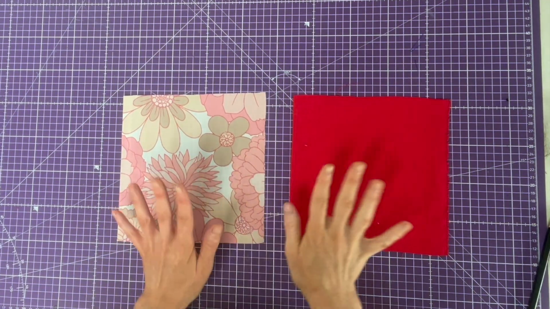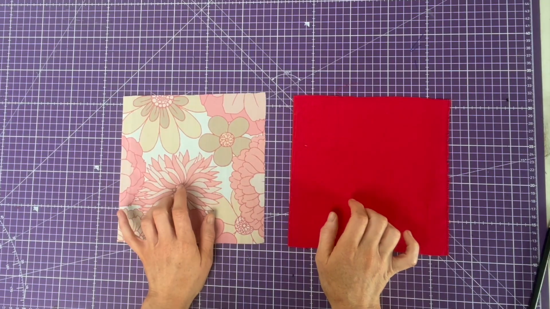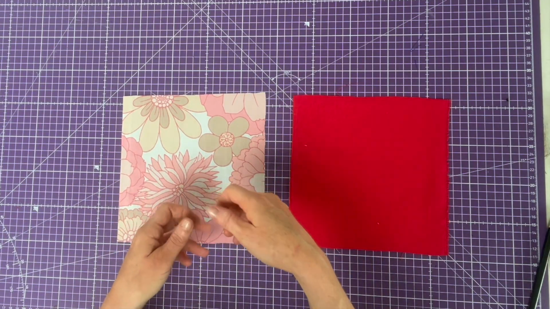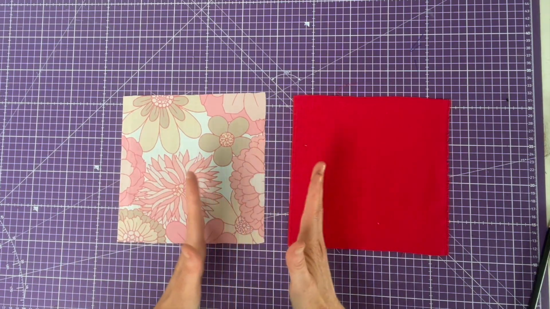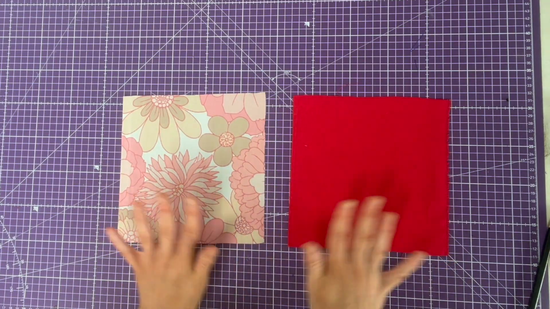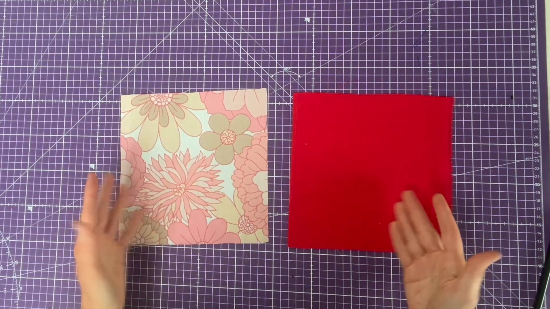Hi everyone, so I have two pieces of fabric here and I just want to show you the difference in the stretchiness of something cut on the bias versus cut on the straight grain and the cross grain. So I just have two pieces of fabric, and maybe they have a slightly different kind of stretch.